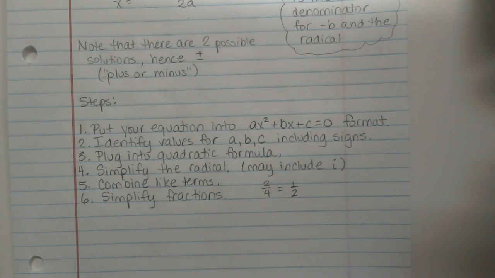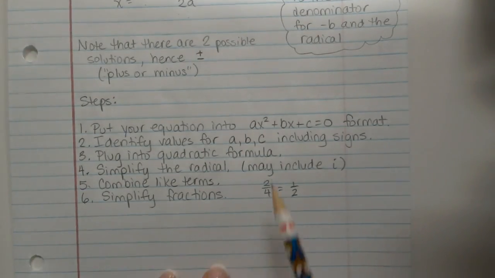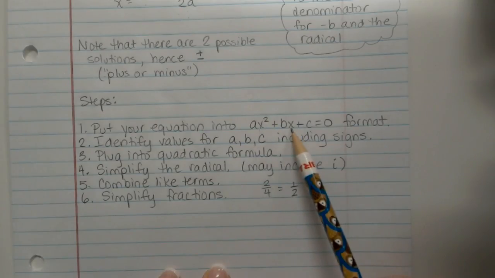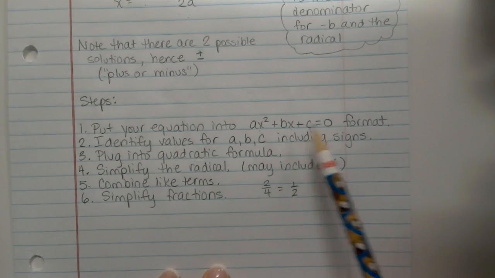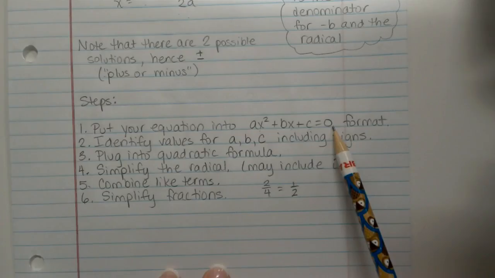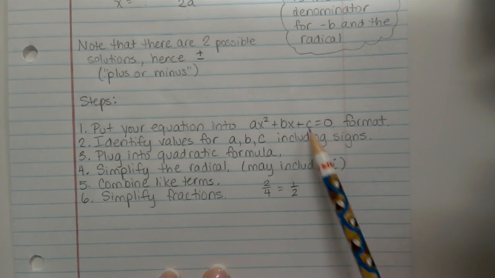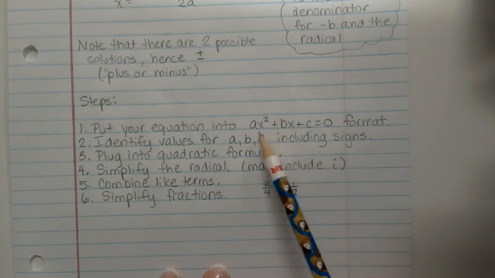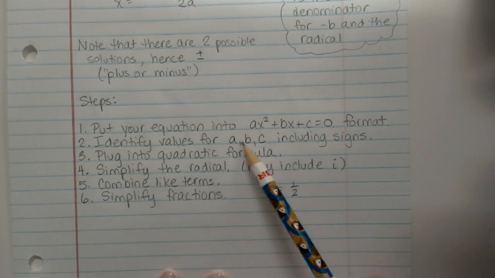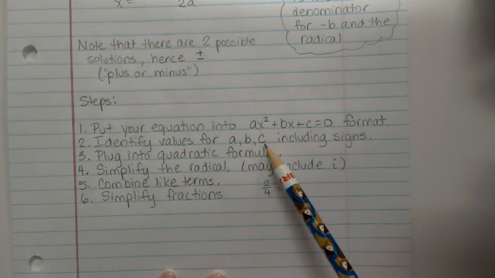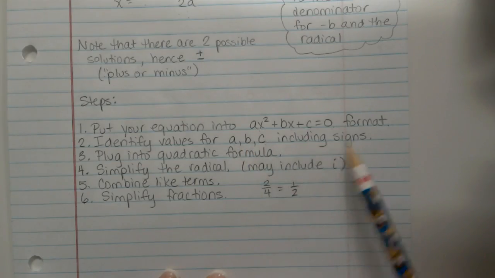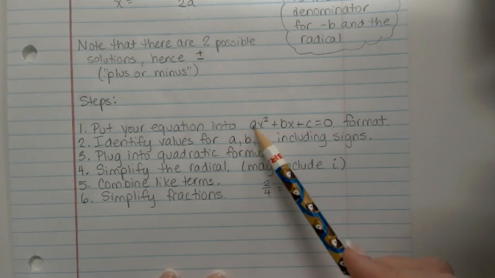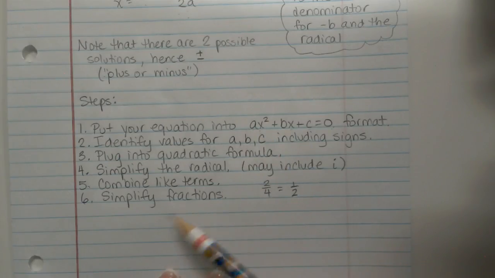First of all, the equation has to be in this format. You got to have the x squared term, the x term, any constants, and then only 0 on the other side. If there's something else over here, move it. If there's x's over here, move them. Everything needs to be on the left except for the 0. Secondly, identify what is A, what is B, what is C, and make sure you include your signs. Is A a positive 2 or a negative 2? And we'll go through that.